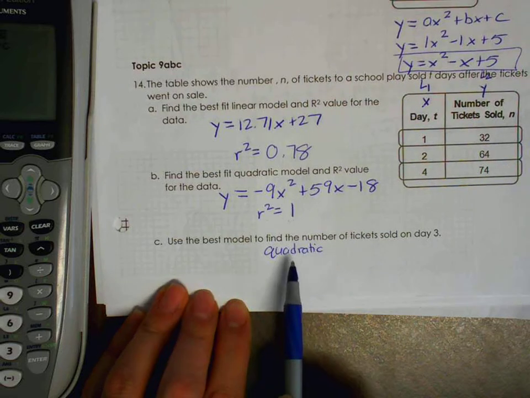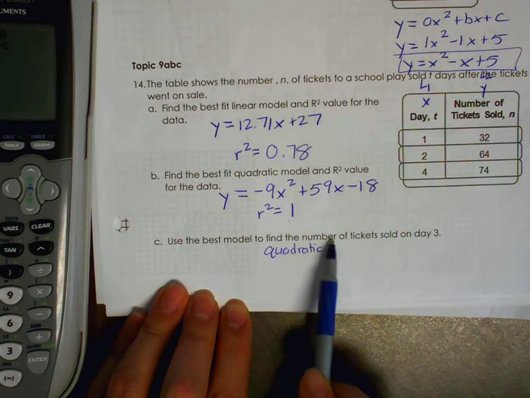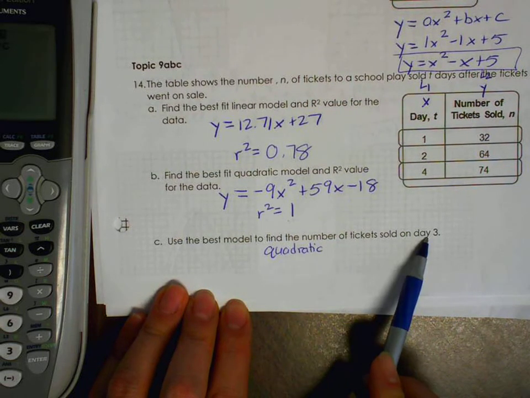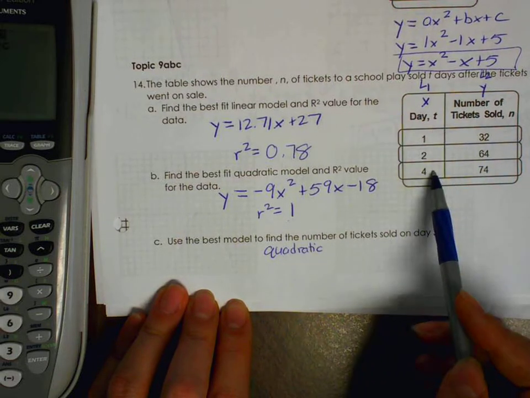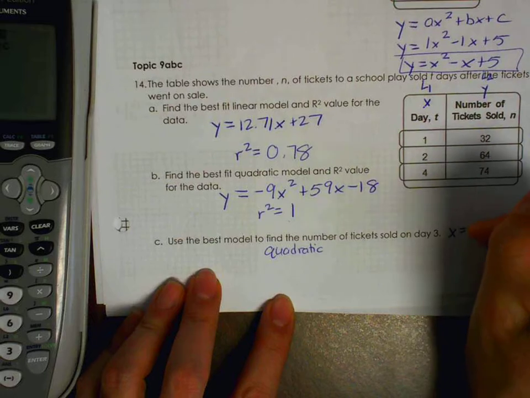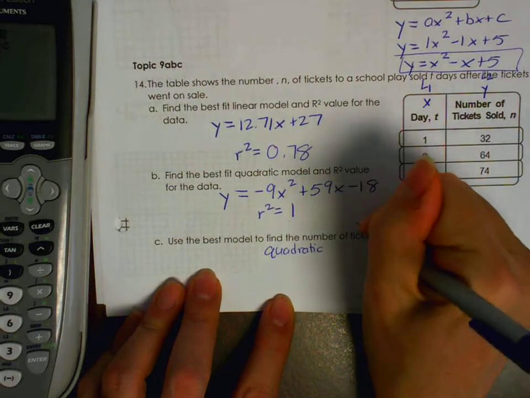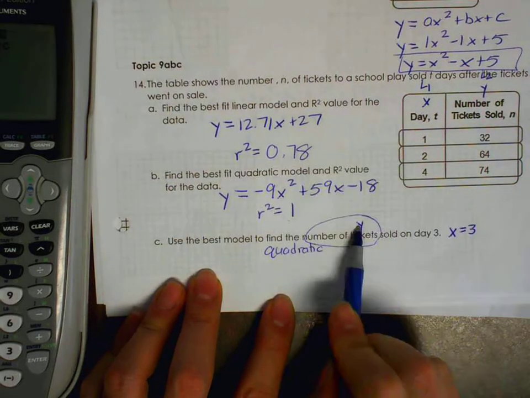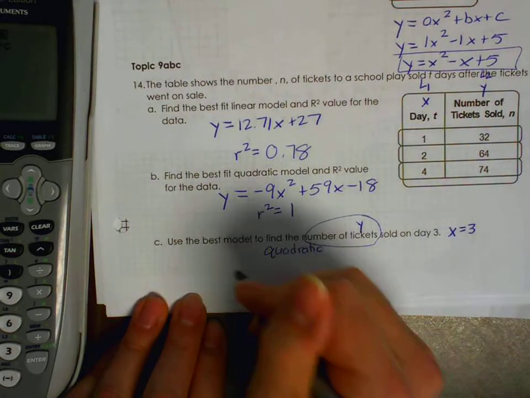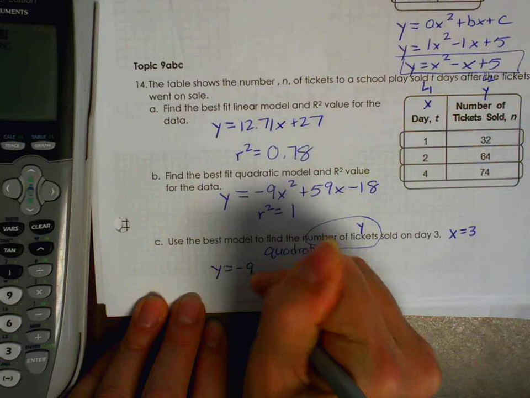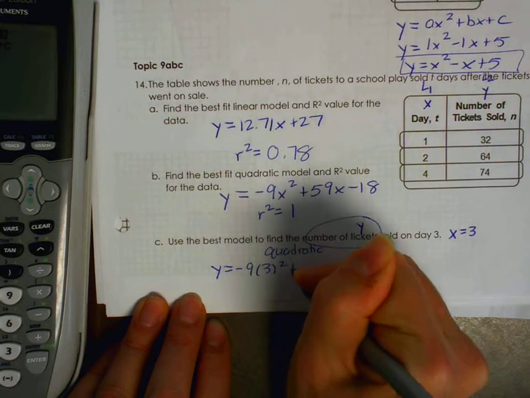So now I'm looking for the number of tickets sold on day 3. Day is an X value. So they're saying X equals 3. Number of tickets is Y. So they're saying, what is Y when X is 3? So I'm going to plug in 3 everywhere there's an X.